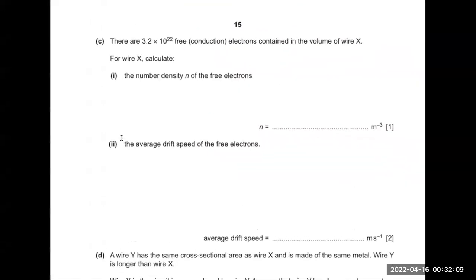There are 3.2 into 10 raised to the power 22 free electrons contained in the volume of wire X. So for the given volume, it's not per unit volume, it's for the given volume. These are the total number of electrons. They're asking you for the number density n of the free electrons. Basically, what are the number of electrons per unit volume? So you have the total number of electrons. You need to divide that by the volume of the wire, and you'll get the number density, or the number of electrons per unit volume. So 3.2 into 10 raised to the power 22, divided by the volume.